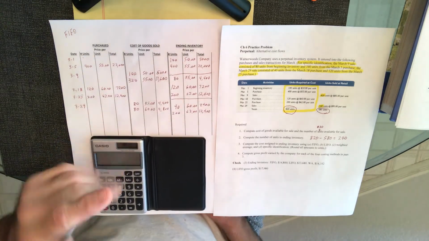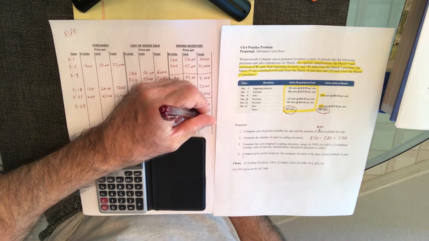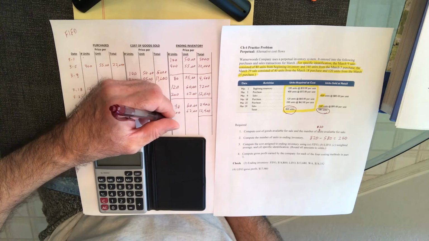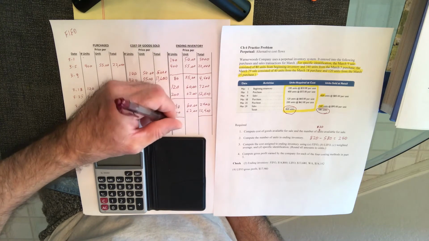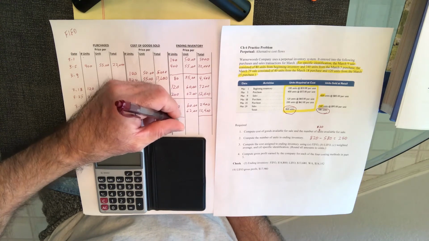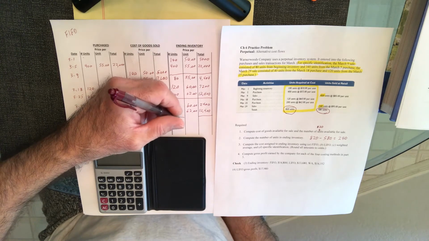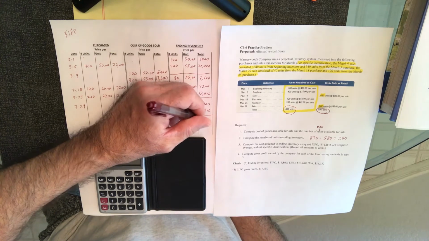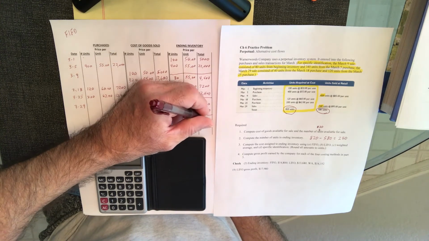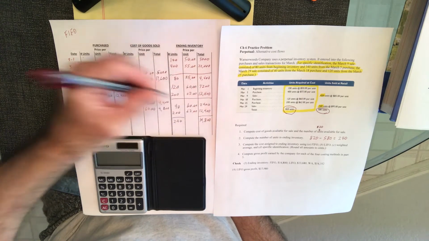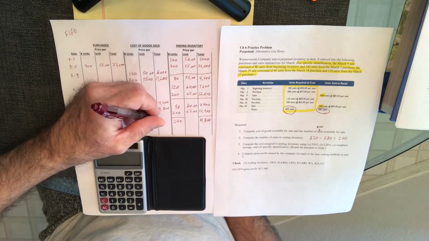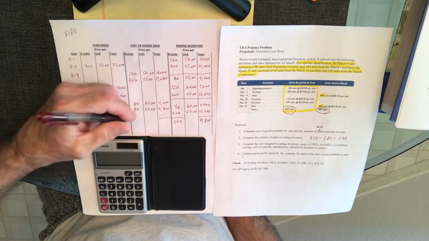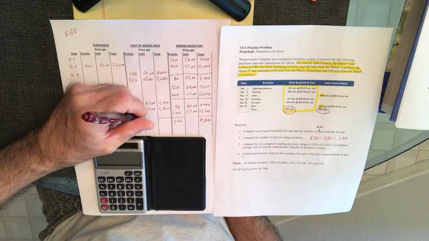Now I add everything up. 12,400 and 2,400. This is what's left in inventory, okay? And I have 240 units remaining. Then this is going to total up to be what? 14,800. And then I also have to add up this side as well. And I'm going to add this up just because I want to show something to you guys.